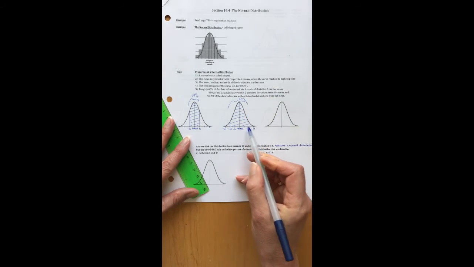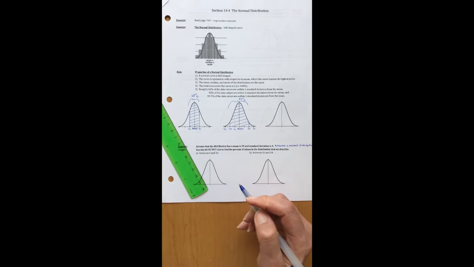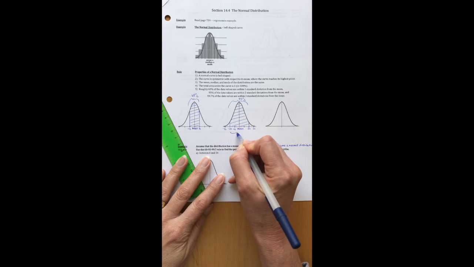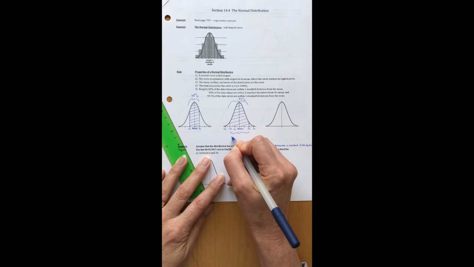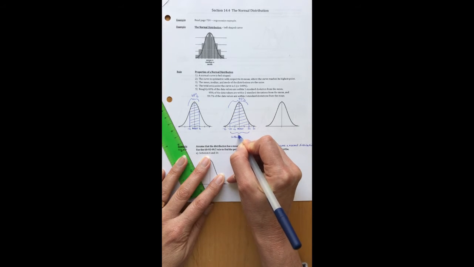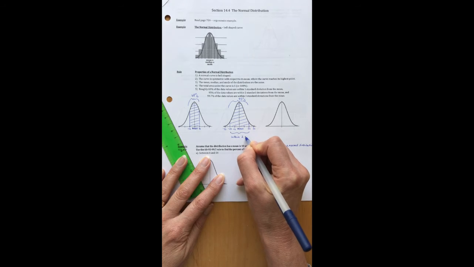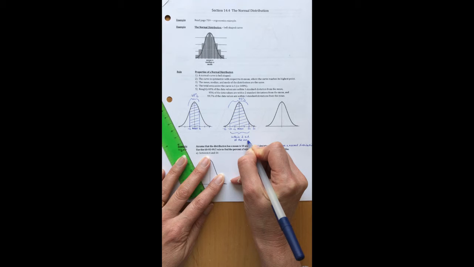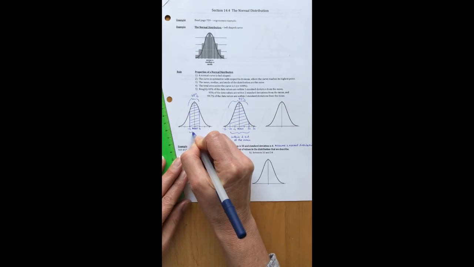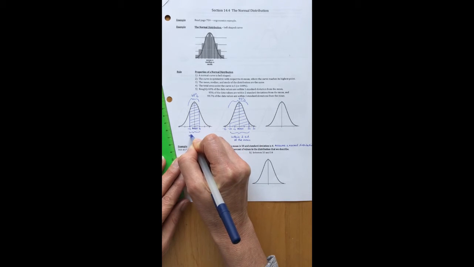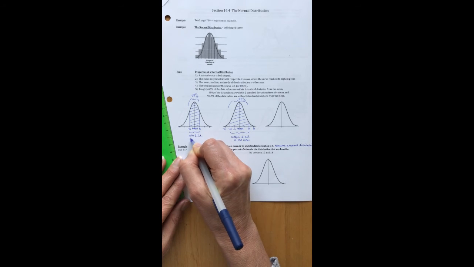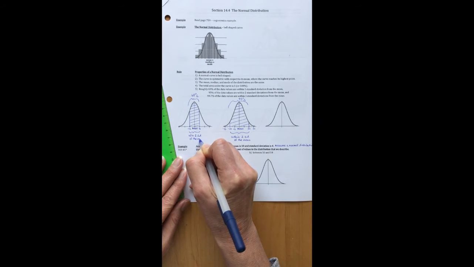Okay, when we look at this picture, does it look like what we have shaded there is 95%? Hopefully it does. So let's make this even more clear. Let's say this is within 2 standard deviations of the mean. And let's label this one as within 1 standard deviation of the mean.